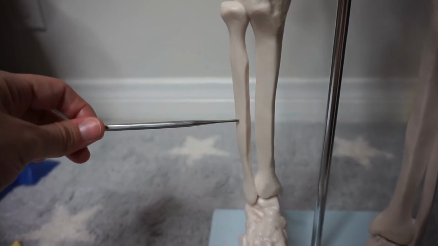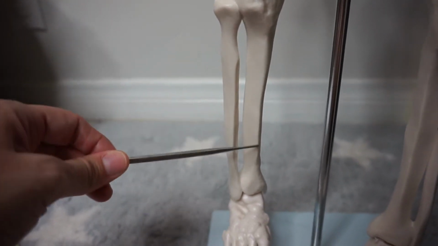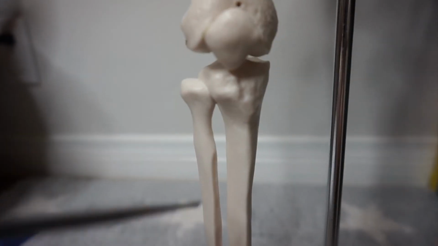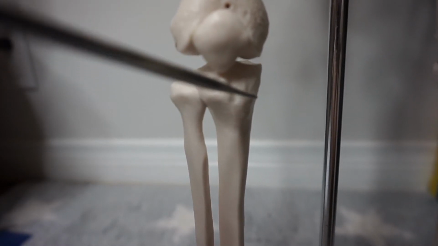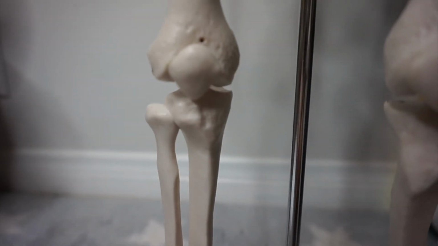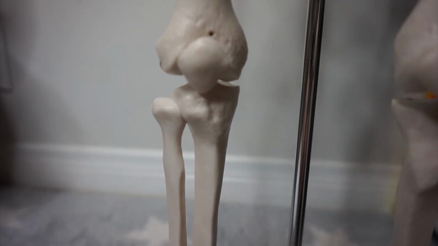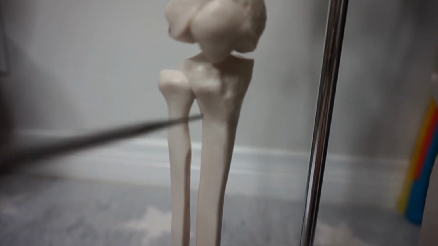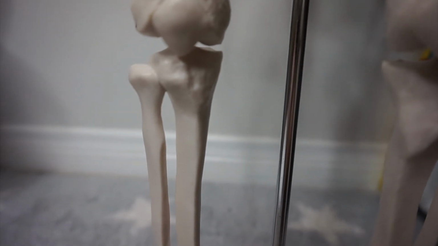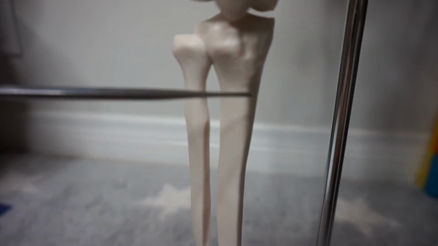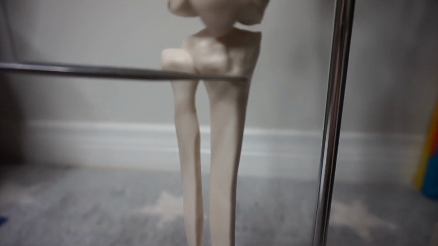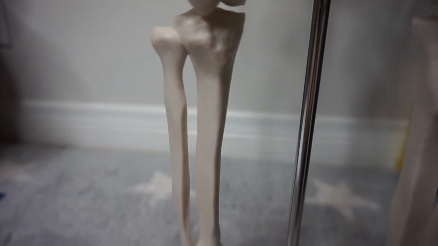Moving on to the tibia and the fibula. The fibula is this long bone here, and the tibia is this long bone here. The medial condyle of the tibia is here, and the lateral condyle of the tibia is here. The tibial tuberosity is right here. The medial malleolus is right here.